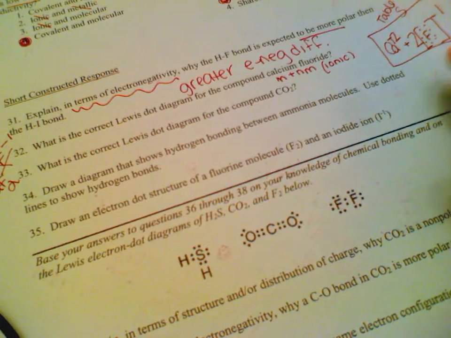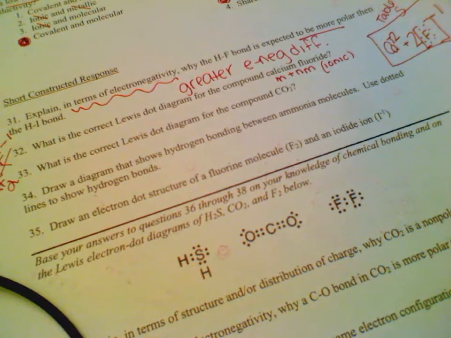34. Draw a diagram that shows hydrogen bonding between ammonia molecules. Use dotted lines to show hydrogen bonds. All right, so let's think, what is ammonia? I'm actually going to draw this right here, I have room. This is 34. So ammonia, what is ammonia? Well, ammonia is NH3.